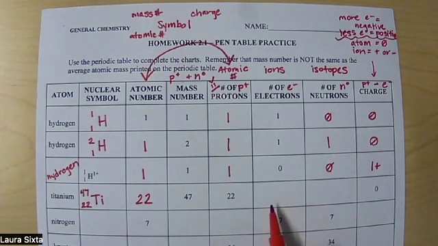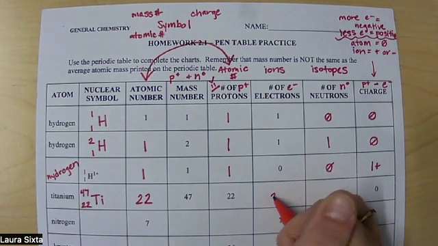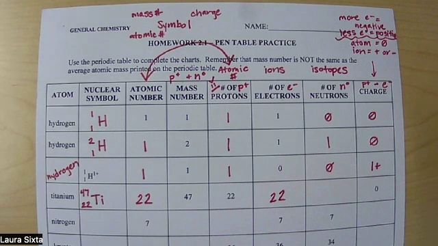Number of electrons. Well, remember, this is the balance of positive and negative. And if I have the same number of protons and electrons, then I have no charge. So if I've got 22 positives, there have to be 22 negatives to even it out. Neutrons.